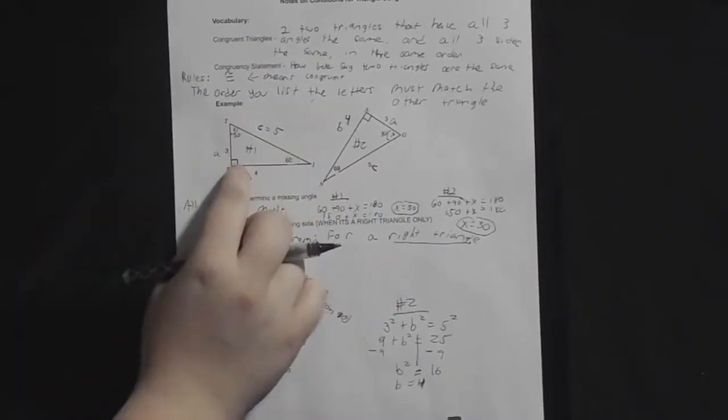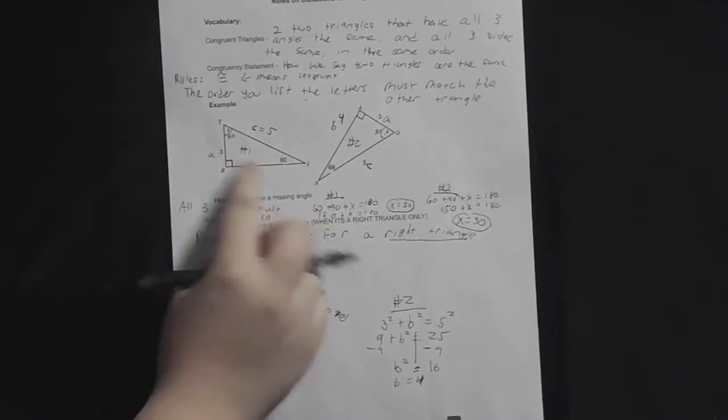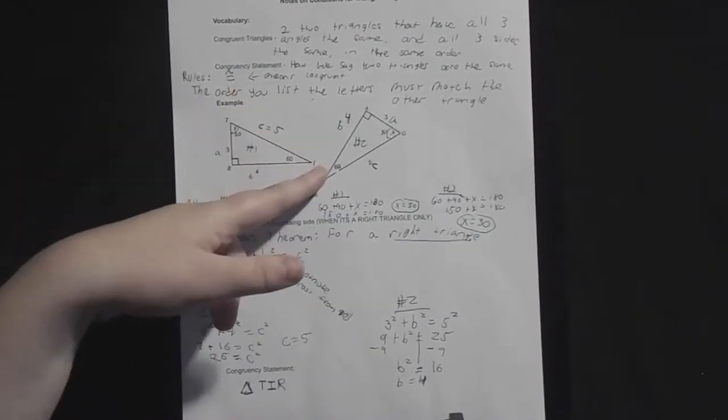So, to write a congruency statement on them, here's how it works. You always put the triangle symbol first to let them know you're talking about a triangle. So, triangle. And I'm just going to pick any letter in any order. I'm going to start at T, and then go down to I, and then go down to R. So, it's triangle T, I, R. The order you make this first triangle doesn't matter. I could have gone in any order. I could have gone RTI, I could have gone RIT, I could have gone IRT. It doesn't matter as long as I start at one and move around the triangle.